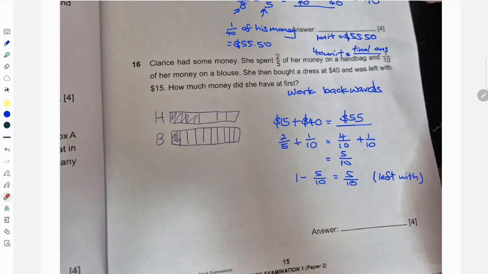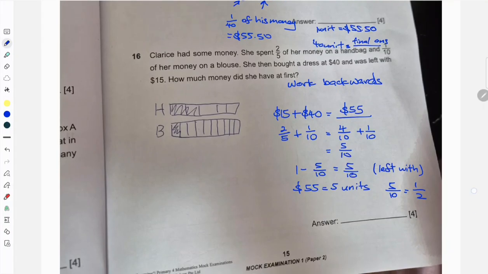Remember, we are working backwards. So this 5/10 means 5/10 of her money, which is half of her money, right? And that means this $55 is equal to 1 unit of 2 because it's half. Or you can say it's 5 units, because either 5/10 or 1/2. It's just you divide by how much and you multiply by how much only.